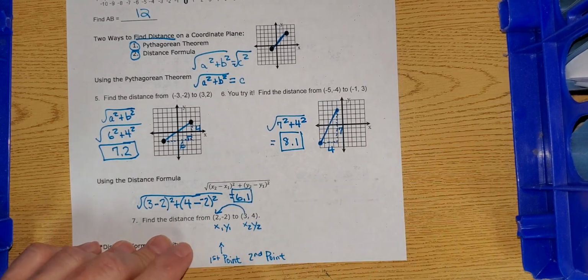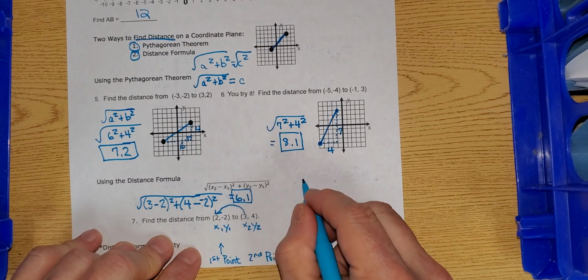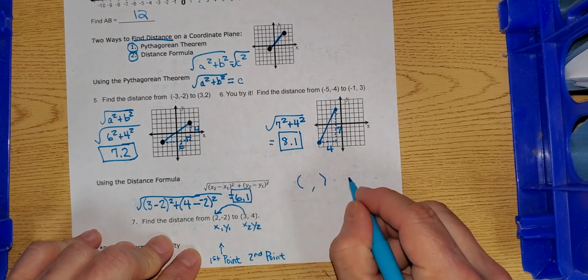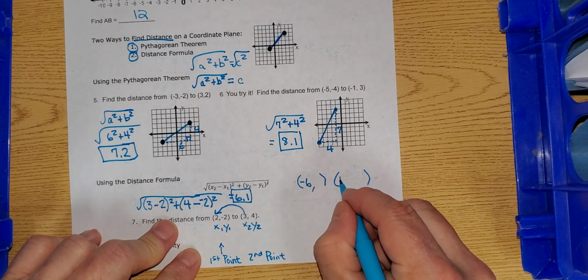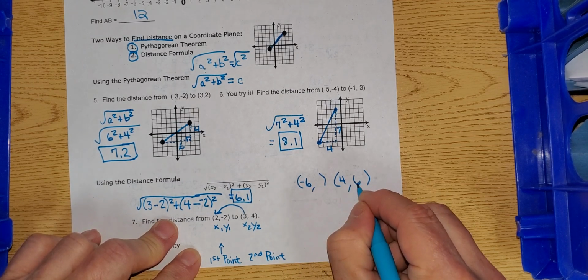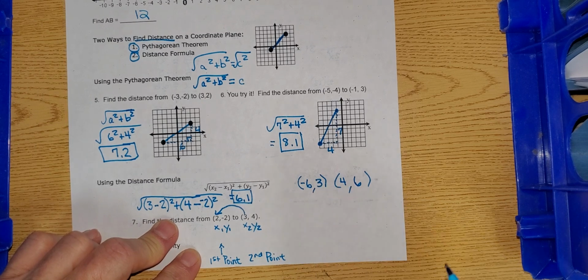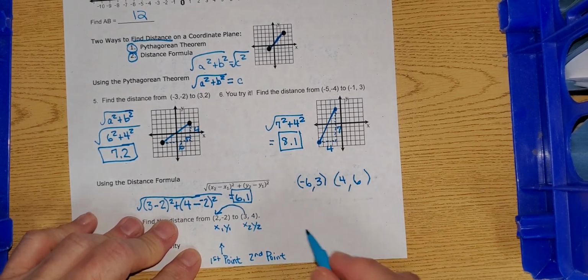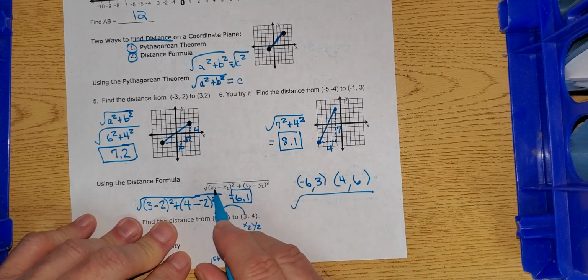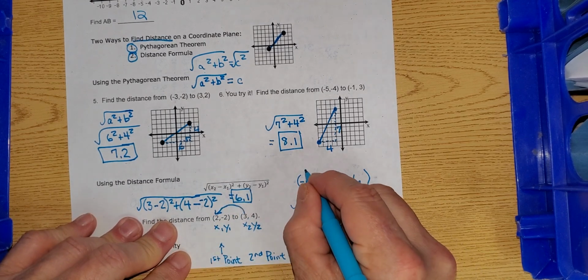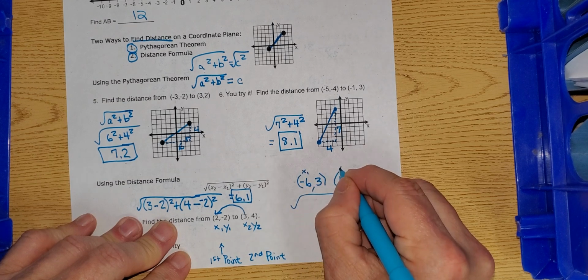Okay, so let's do it one more time. I'm going to just pick something out of the air and make it up. Let me see. How about a -6 and a 4, and let me see, a 6 and a 3 or something. I don't know. So we're supposed to plug into this formula, so I'm going to subtract the x's backwards. This one was x1 and this was x2 over here.